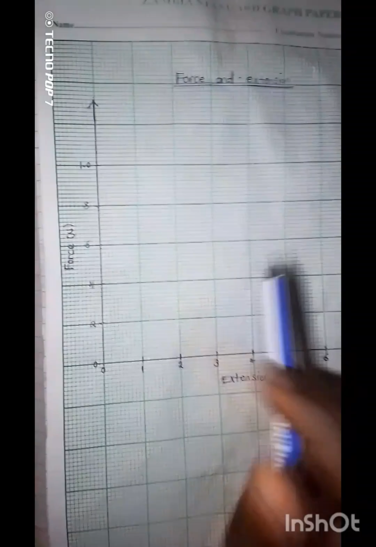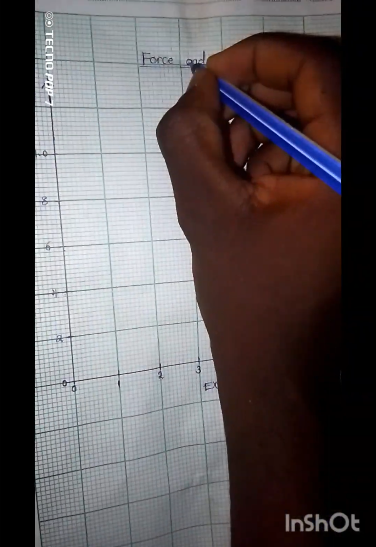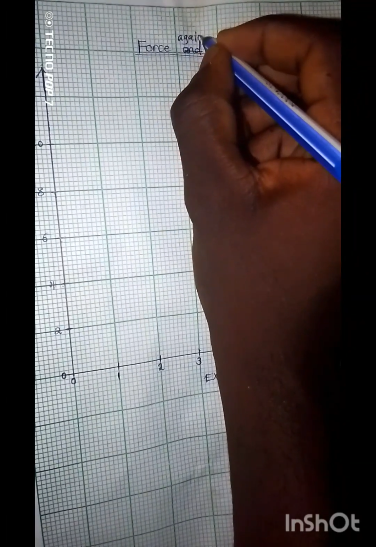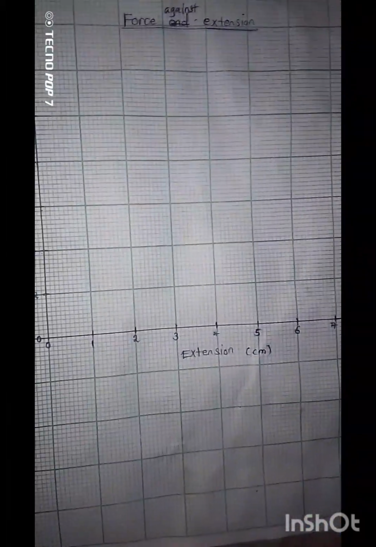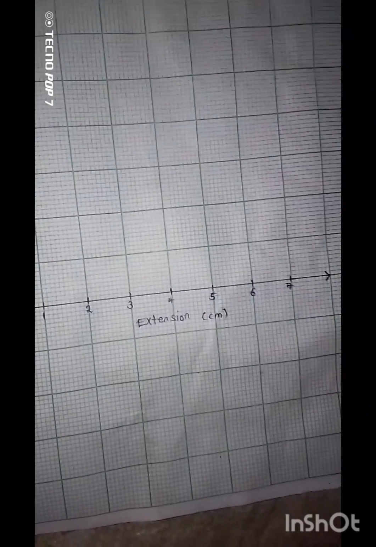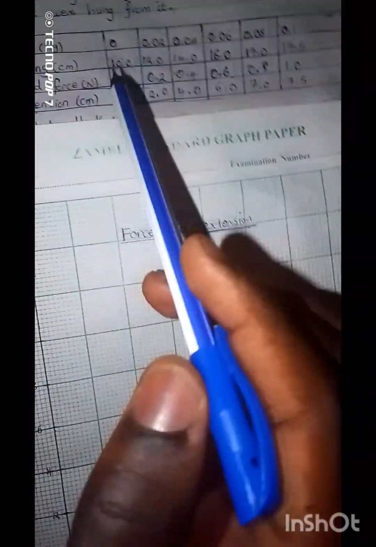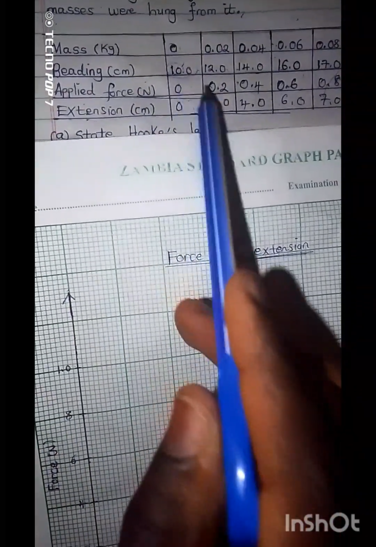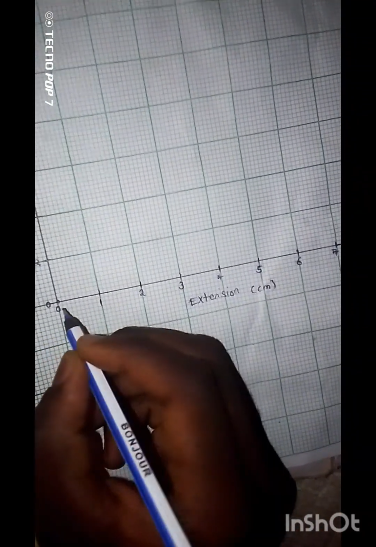Now, see what I've done on the graph paper. For your title, you write force against extension. Sorry, I wrote it again. Now, what are you going to do? We can see on that table we have 0, 0, right? So you have to go where there's 0, and you have to indicate it.